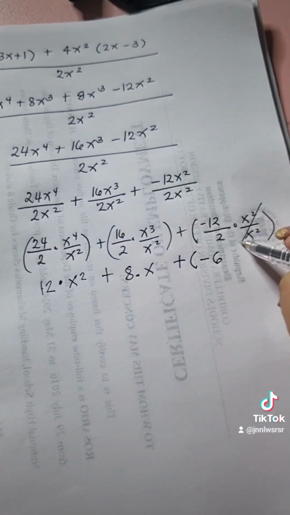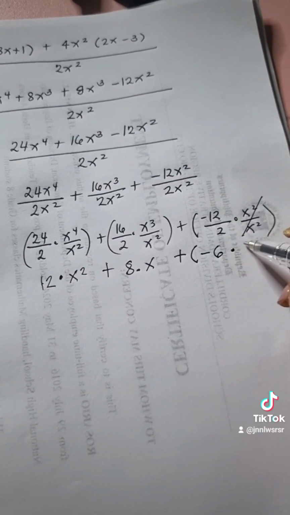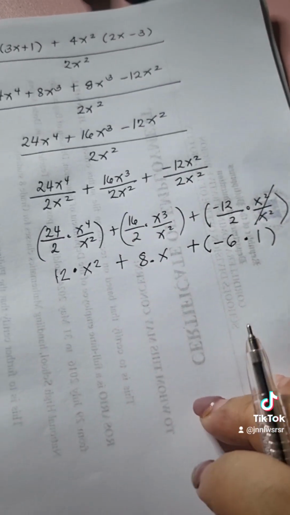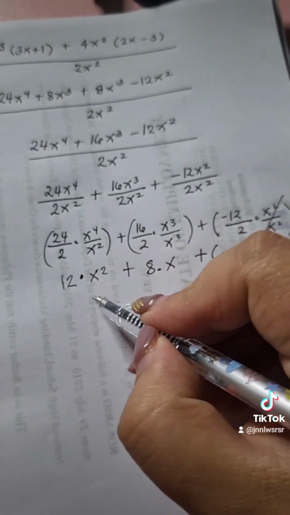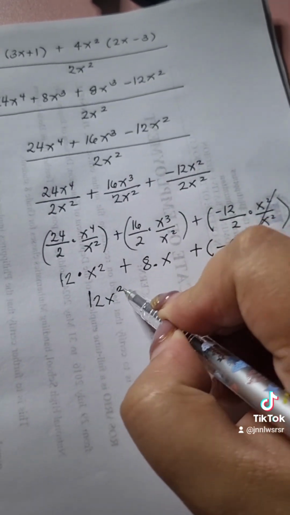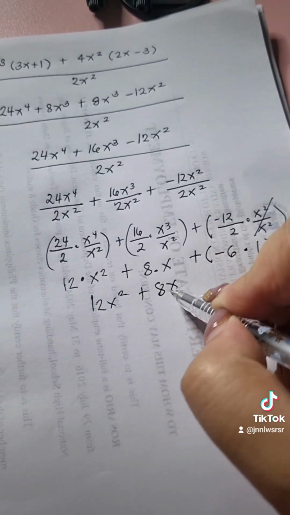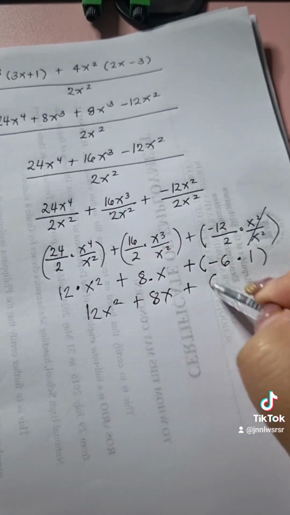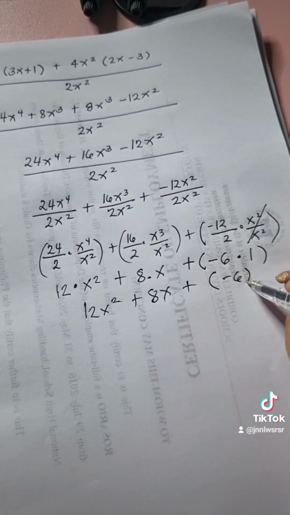We can cancel x squared divided by x squared because that is equal to 1. So we have 12x squared plus 8x plus negative 6 times 1 is negative 6.